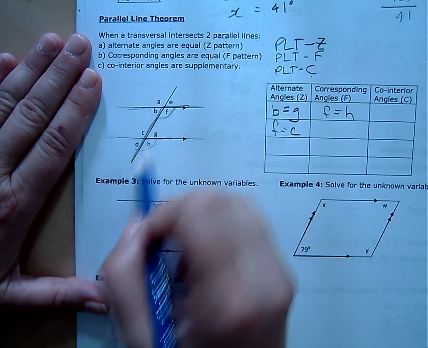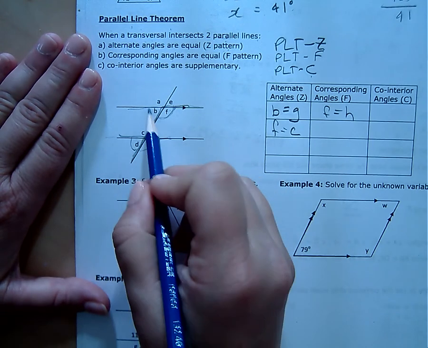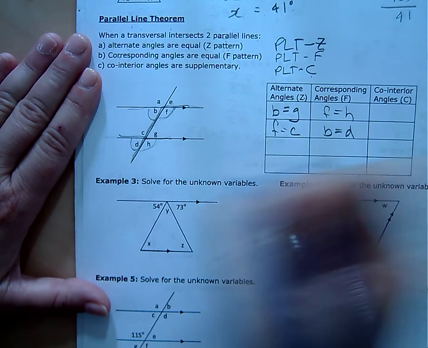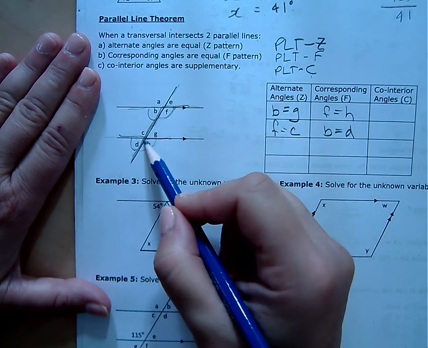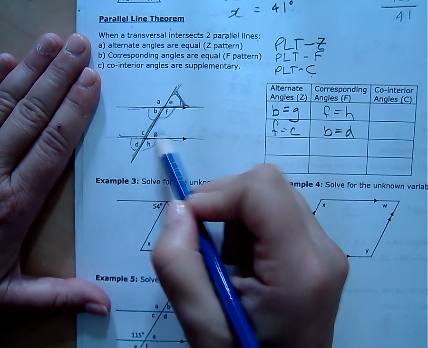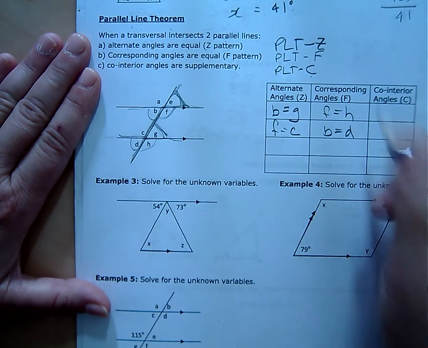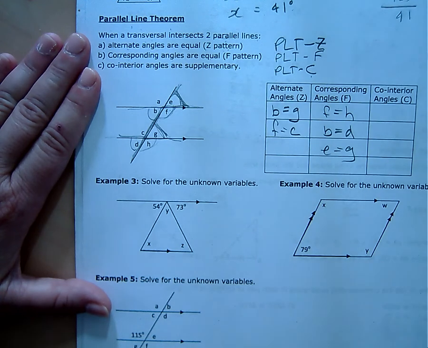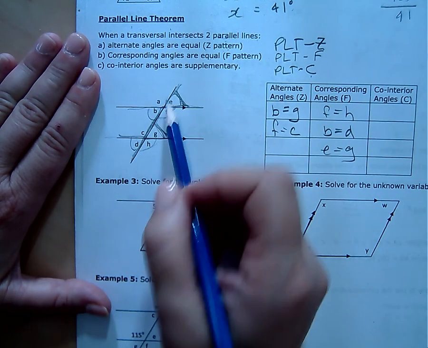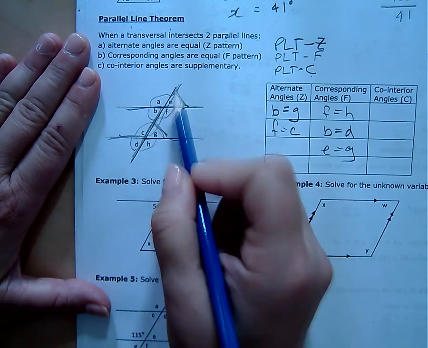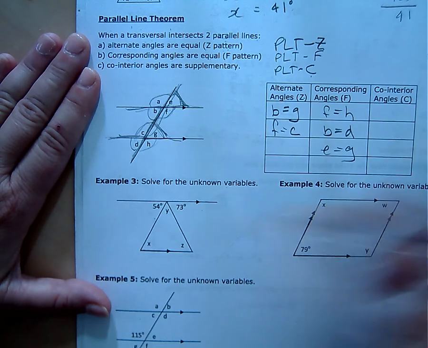We have this F that's backwards, so D and B are equal. And then we have two upside down F's. We have this one with this and this, so E and G are equal. And then we also have the backwards upside down F, which is A and C.